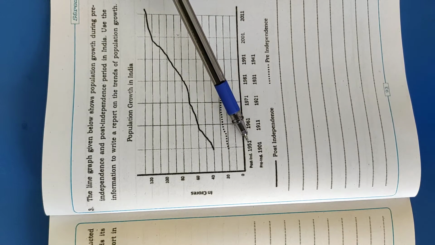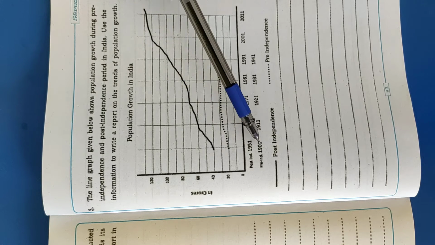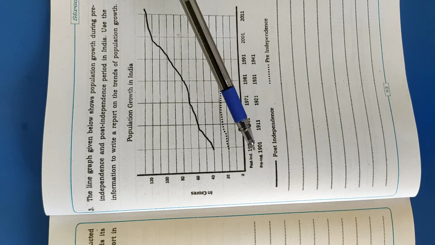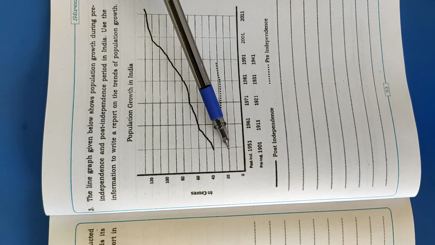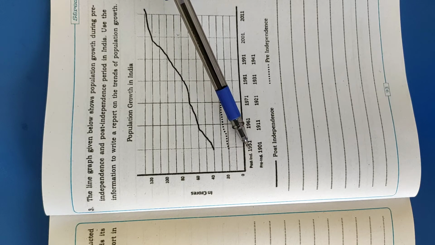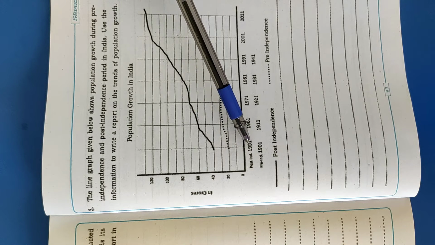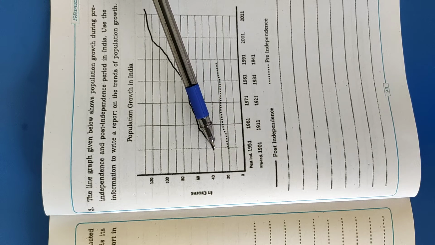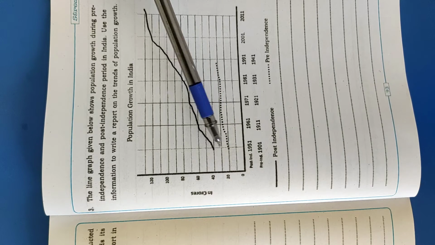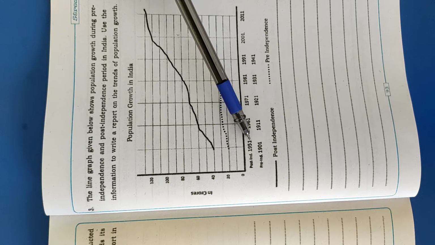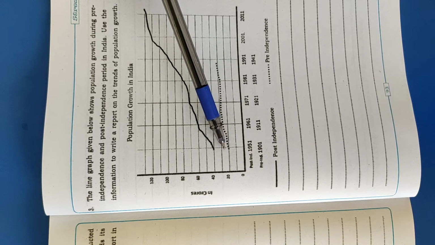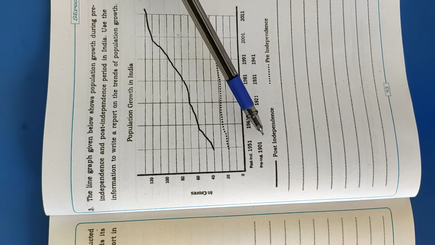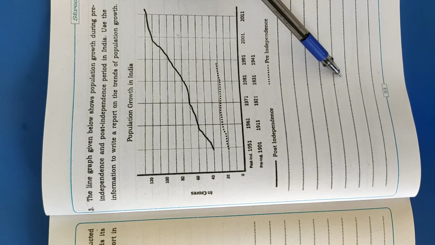In the year 1951, this is post-independence, and 1901 is pre-independence. For example, pre-independence, the population of India is 20 crores. In post-independence, in the year 1951, that population grows up to 40 crores. See, from 1901 to 51, it grows from 20 crores to 40 crores. Like this, you have to write your report.